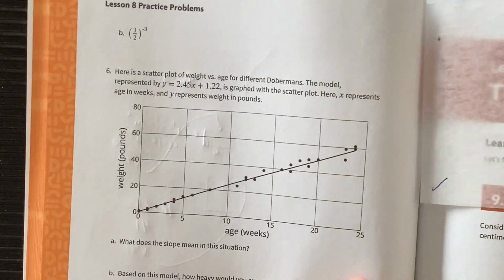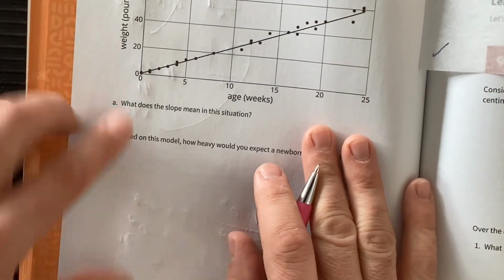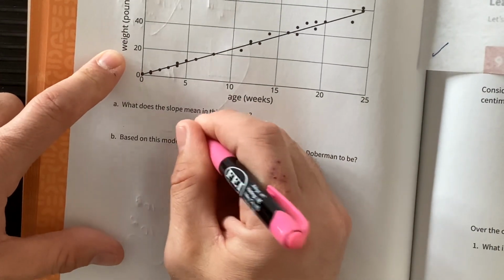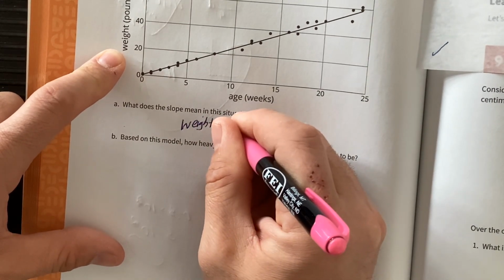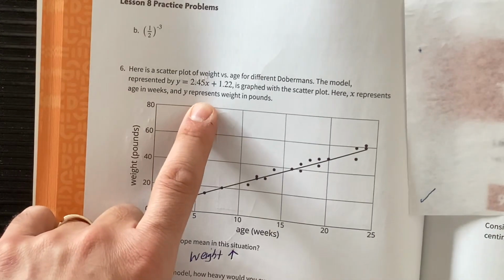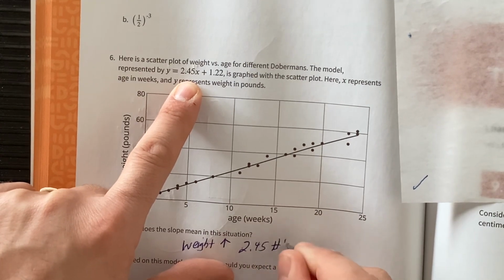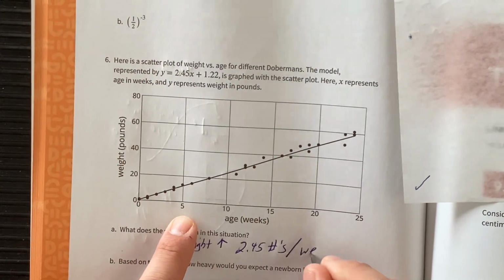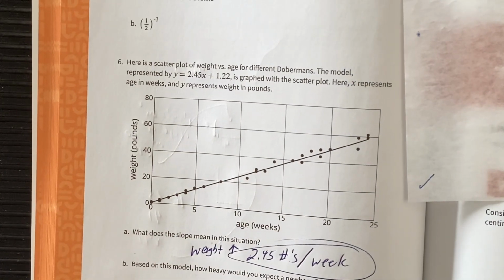Question number 6. What does the slope mean in this problem? Okay, remember it's rise over run, so the weight of our dog. So 2.45 pounds per week. So our Doberman is gaining 2.45 pounds a week.